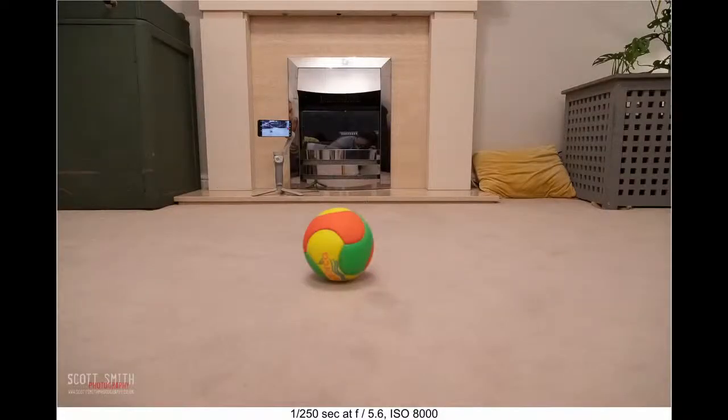The first picture is pretty much freezing the motion as the ball was going past. It was pretty dark in the room, so you've got quite a lot in focus in the background, so I've not nailed focus on this one, but you pretty much get the idea of where we're at with it. That one's freezing the ball, so it looks as if it's just sat there on the carpet.